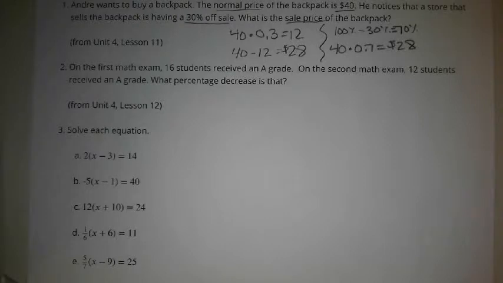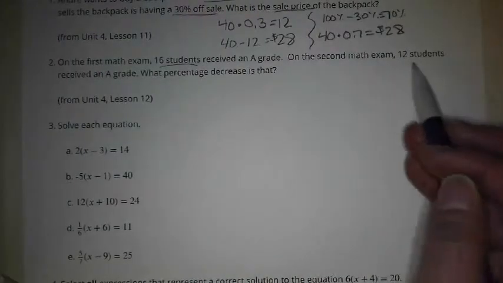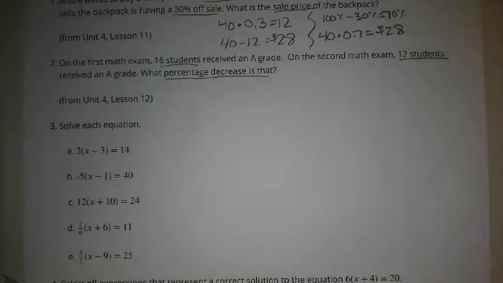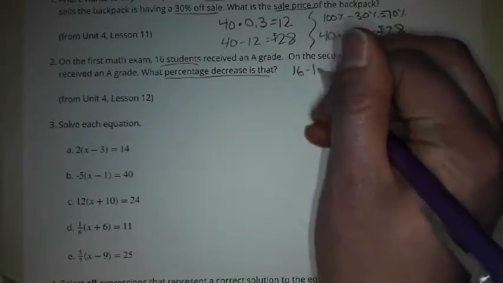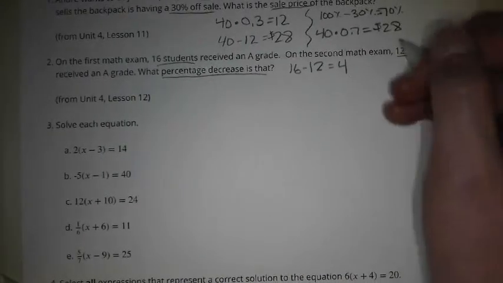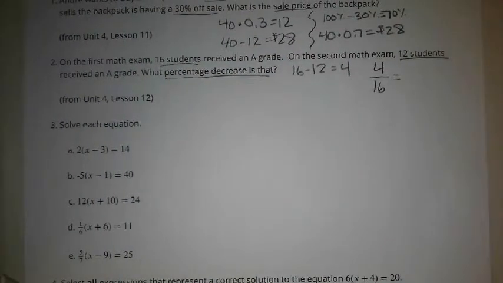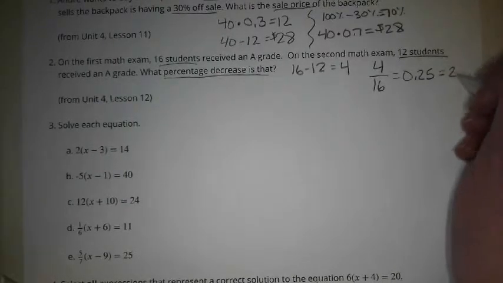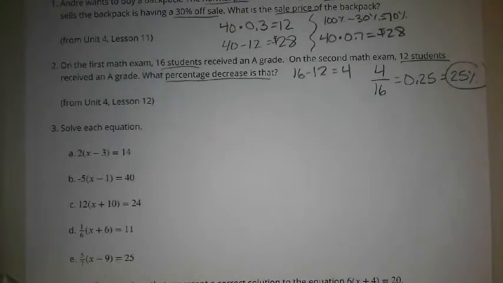Okay, number 2. On the first math exam, 16 students received an A grade. On the second math exam, 12 students received an A grade. What percentage decrease is that? So remember, for percentage decrease, I need to find the difference between 16 and 12. So I'm taking 16 minus 12, which is 4. So it has a difference of 4. And then I'm taking that difference divided by the original amount of students on the first test. So I'm taking 4 divided by 16. And that gives me 0.25, which would be 25%, because it asked me for a percentage decrease. So 25% would be the decrease.